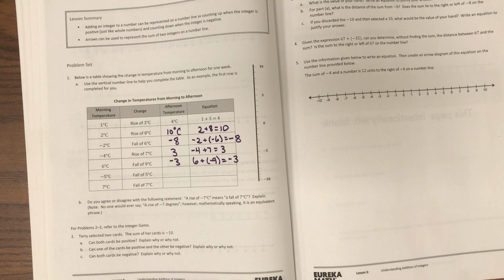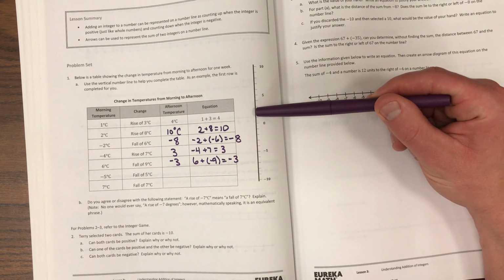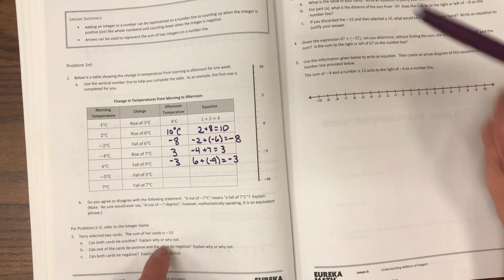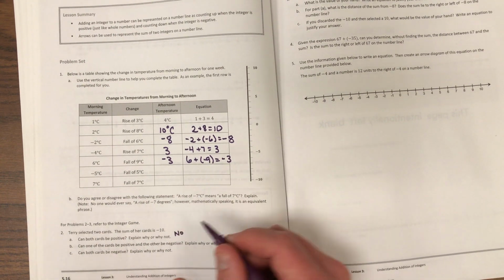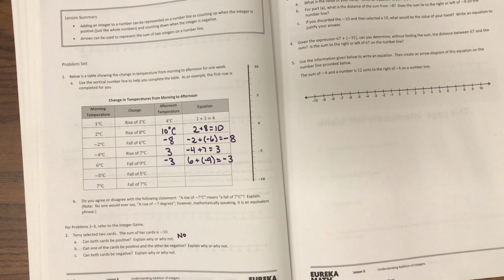2. Terry selected 2 cards, so we're talking about the integer game. The sum of her cards is negative 10. Can both cards be positive? Explain why or why not. I can't think of any way that I could be on a number line and start with a positive position, like a positive card, and then add more positive to it and somehow arrive at negative 10. So my answer would be no. And the explanation would be something like, there's no way you could add 2 positive values and get a negative sum.